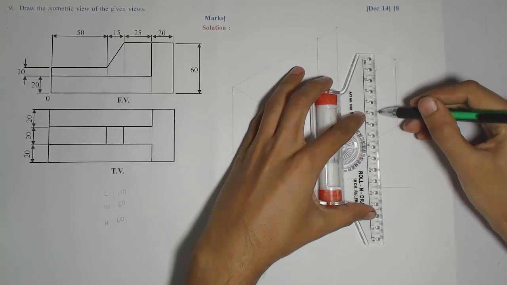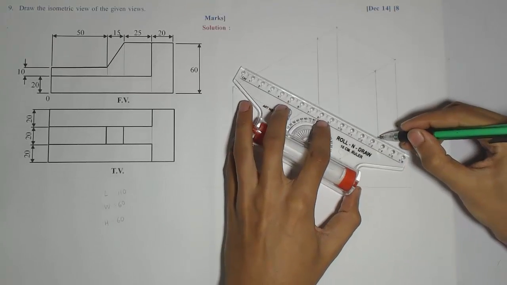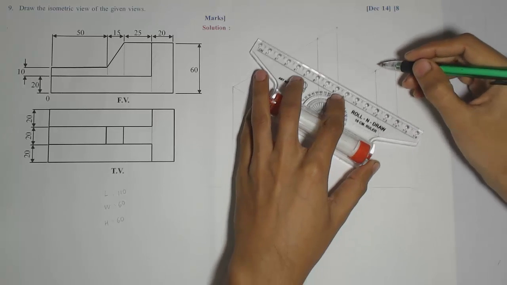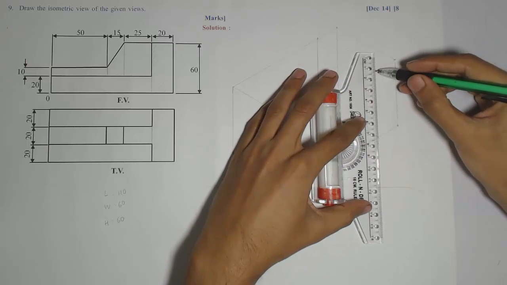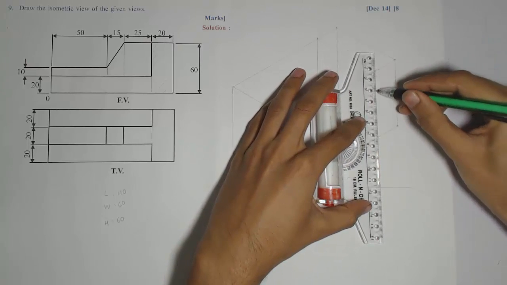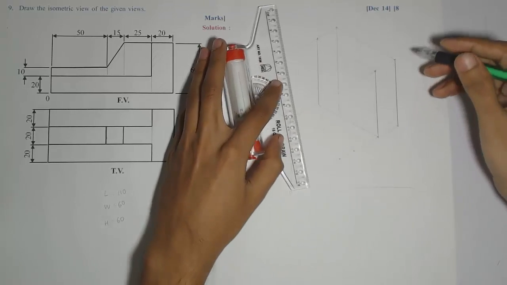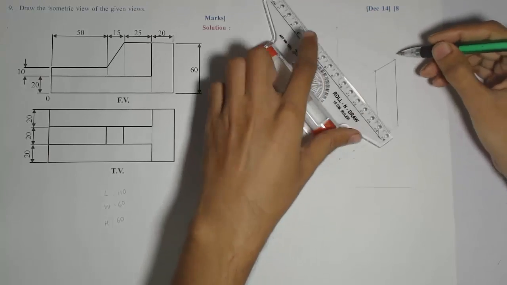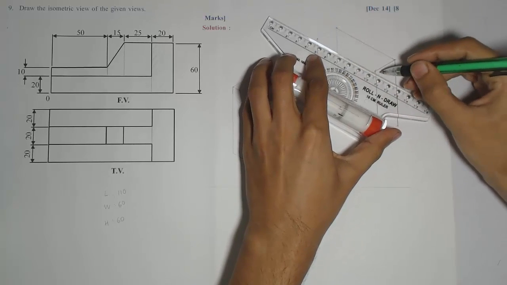But after placing parts of remaining lengths, this plane may also not be entirely visible. So we will see. But now I am sure that these lines are entirely visible. Again, in the top view, these two lines are visible.